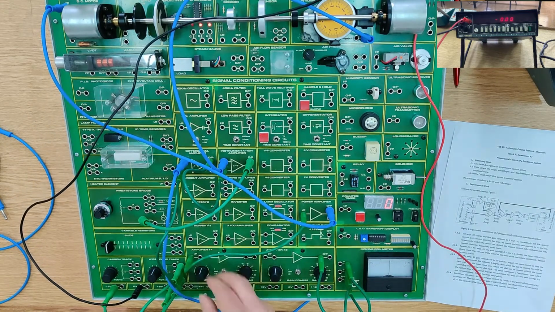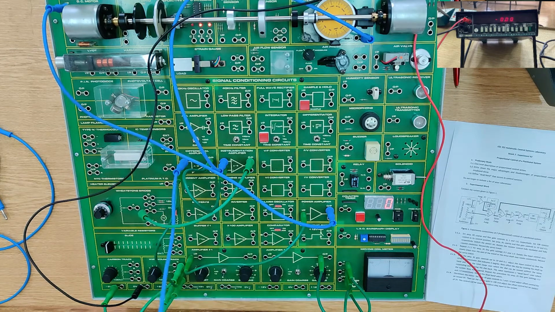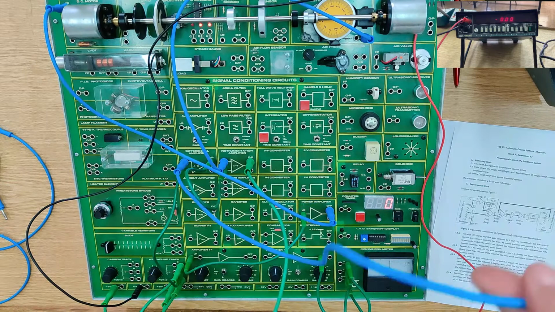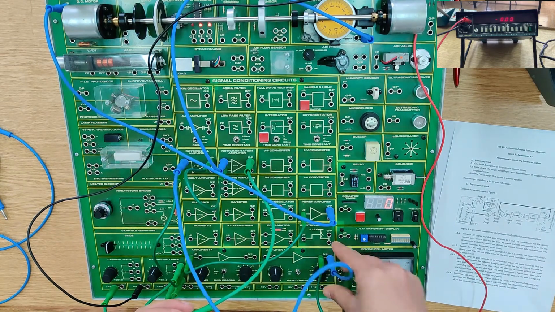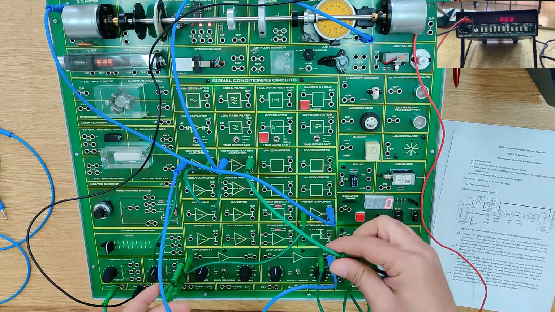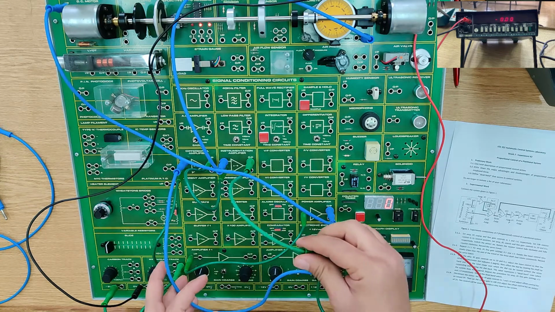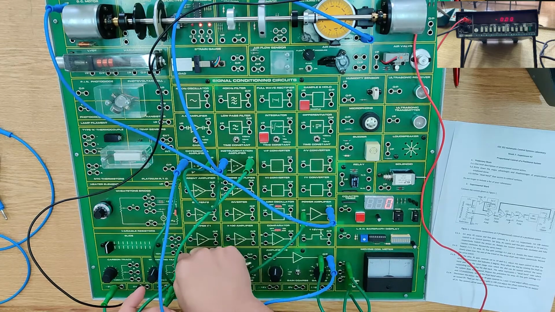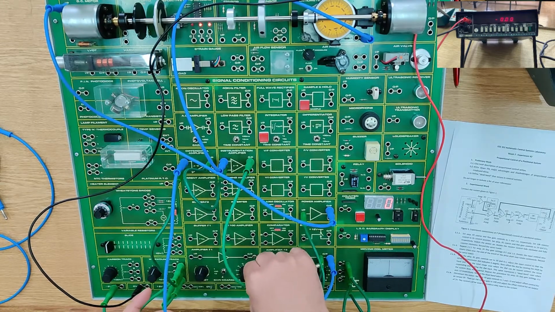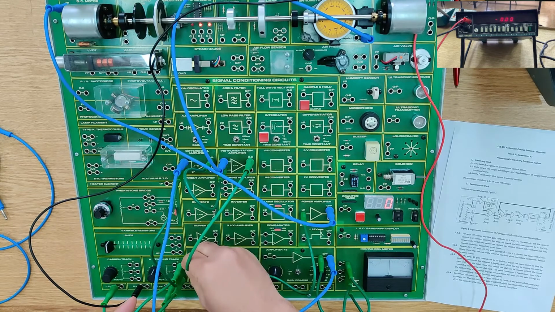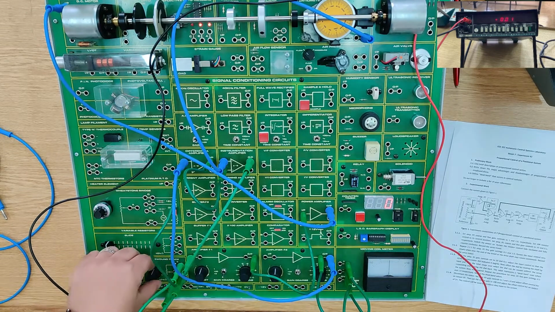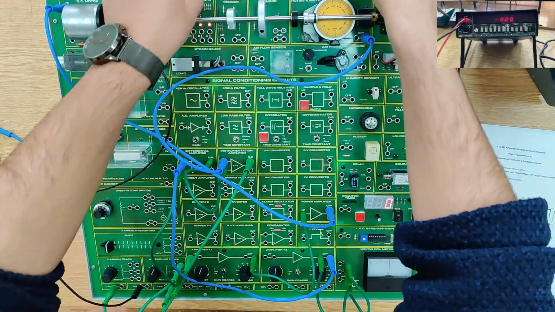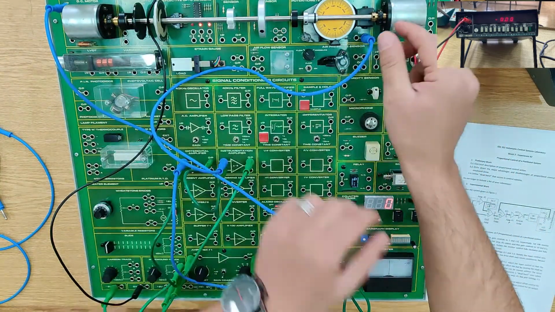I'm connecting from here, and the differential amplifier output will come from here, to the instrumentation amplifier. Okay. And for a better view, I can arrange my cables here.